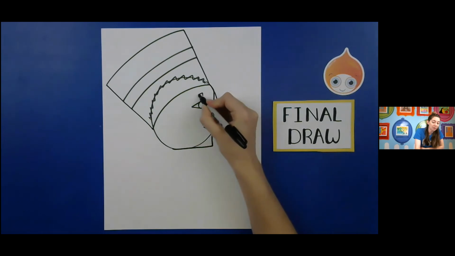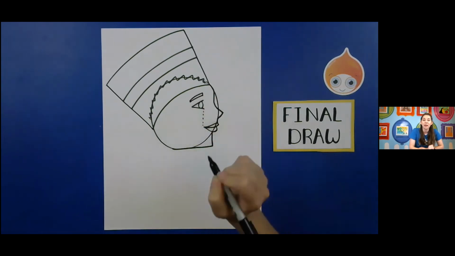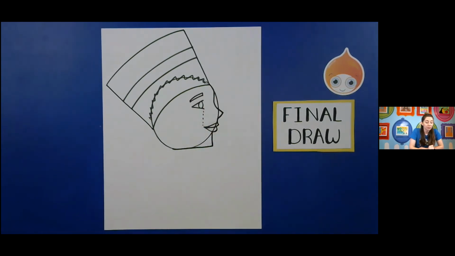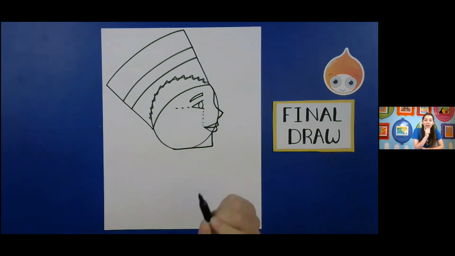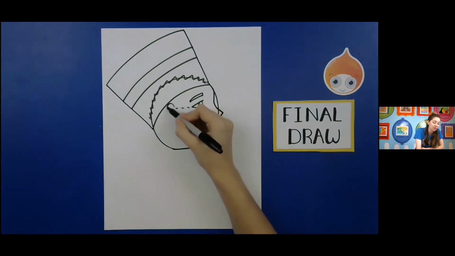Let's go ahead, while we're thinking about it, and give her her eyebrow, so our curved line above. It's almost like a little rectangle. And then we need to know where that ear is going to go. So we're going to draw our little dash lines over, and that's where we're going to begin our backwards C.